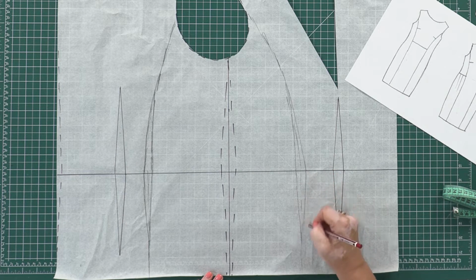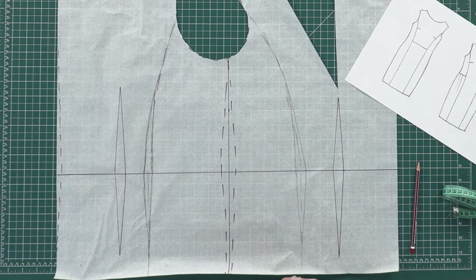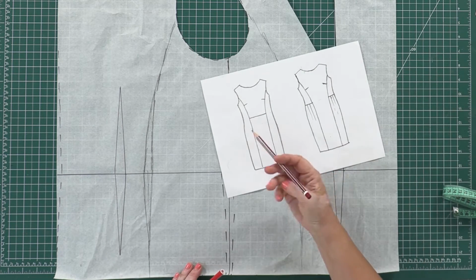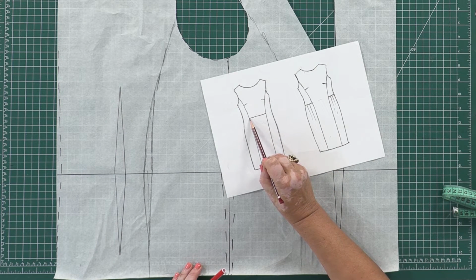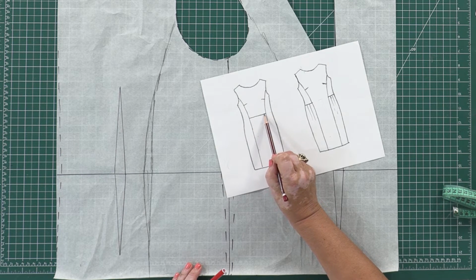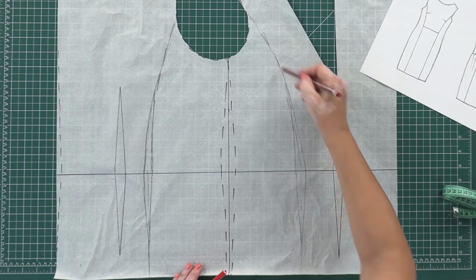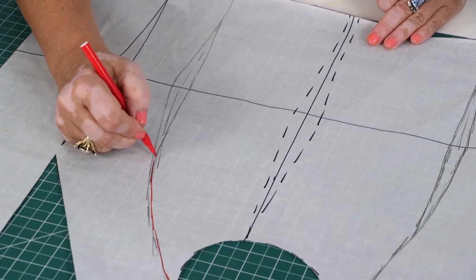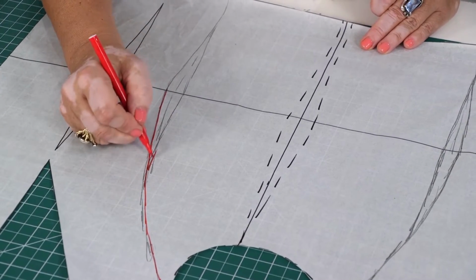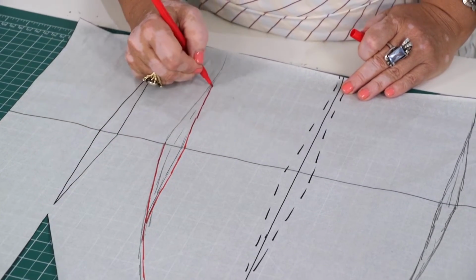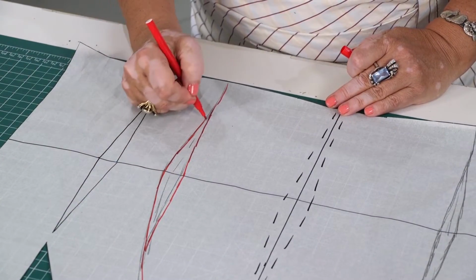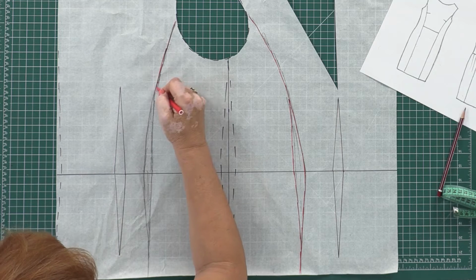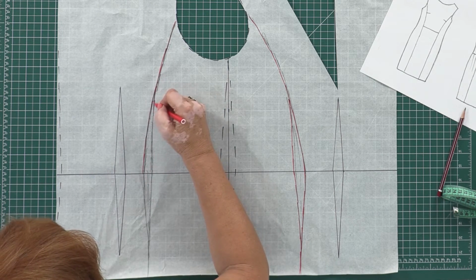Decide on the distance between the princess seams and draw them the way you want to. I've already showed you a lot of different types of princess seams, of different shapes, sizes. Use your imagination. This is the line which I mean when I'm talking about the distance between the princess seams. Very nice. I try to show you something new in every video.